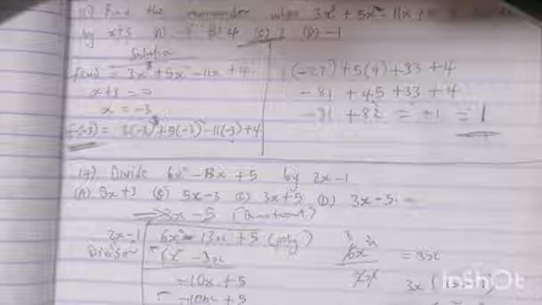So our answer is 3x minus 3. So let's check. 3x minus 5 rather, sorry. Our answer is 3x minus 5. D will be the correct option. Answer: 3x minus 5.